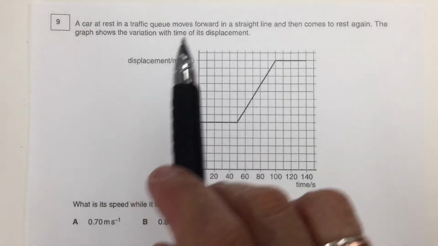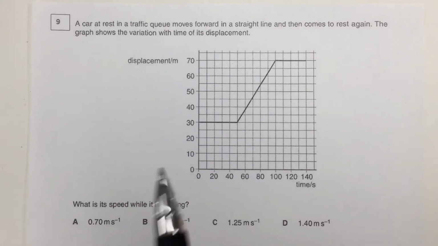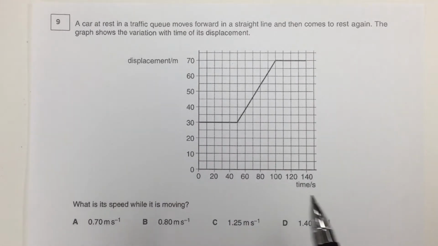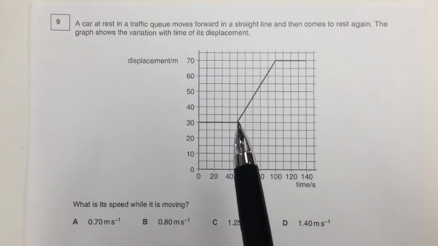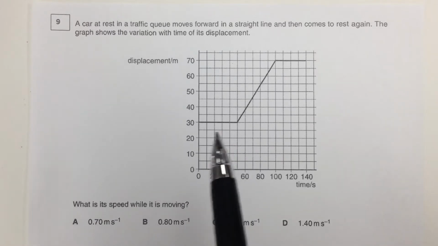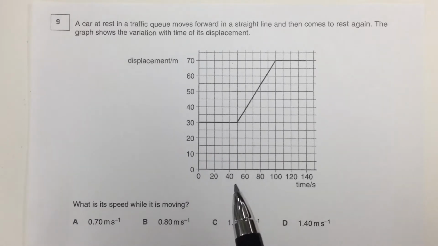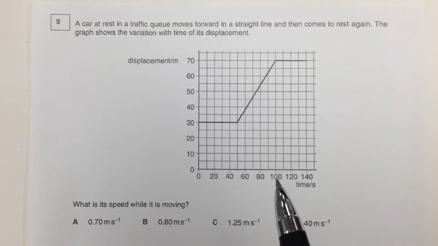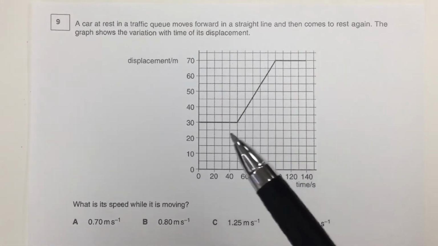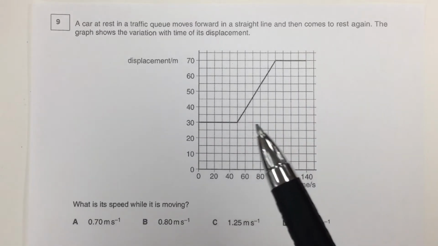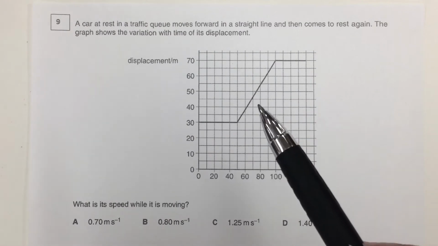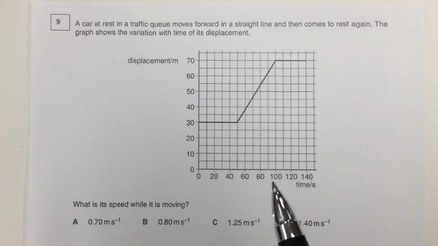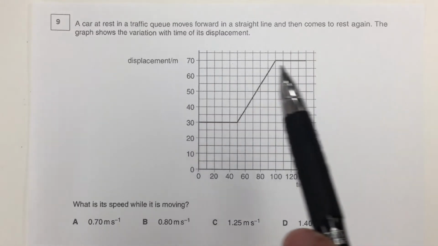Interpretation of this graph. This is a displacement time graph, and here shows the time in seconds. So from 0 to 50 seconds, the car is at rest. And from 50 to 100 seconds, this is a straight line, which means the car is moving at constant speed, zero acceleration. And from 100 to 140 seconds, this car is at rest.